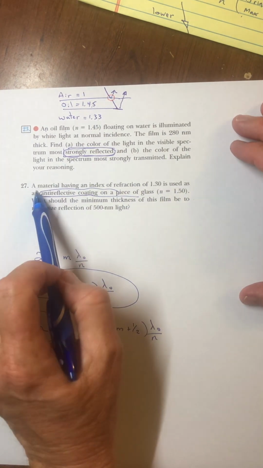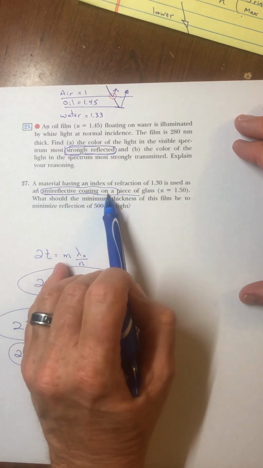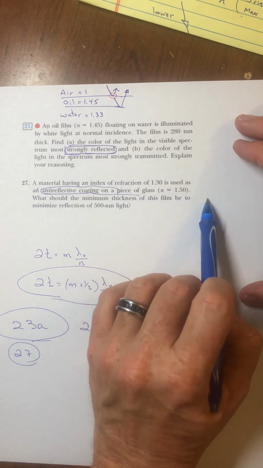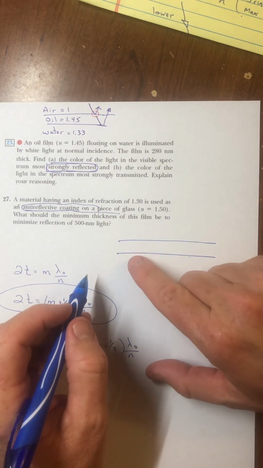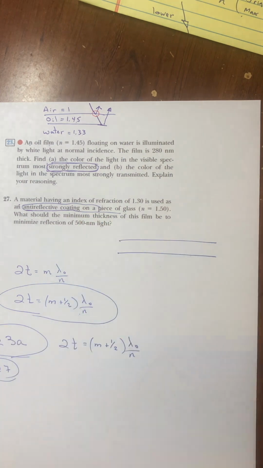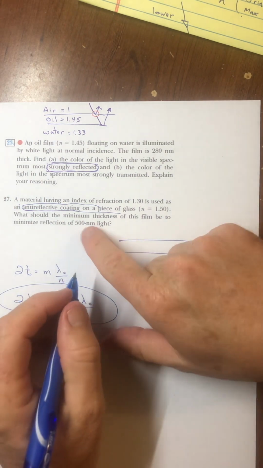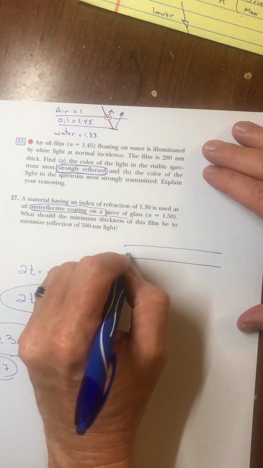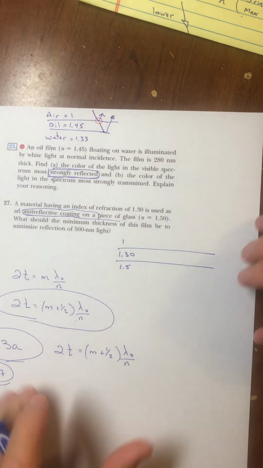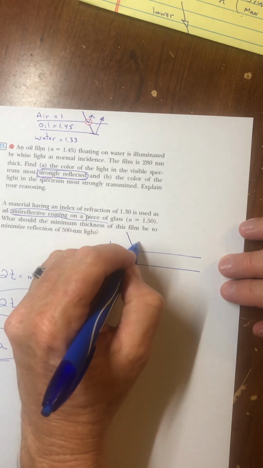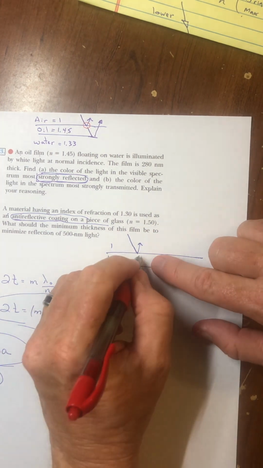27 says, a material having an index of 1.3 is used as an anti-reflective coat on a piece of glass, index 1.5. Okay, so if I draw this scenario, my thin film, my anti-reflective coating, that's kind of what I was talking about earlier with my eyeglasses, has an index of 1.30, and it's placed on glass, and of course, it's coming from air. So the light comes down, and then notice the reflection is going from air to something with a higher index.